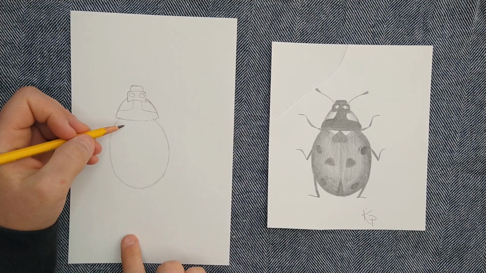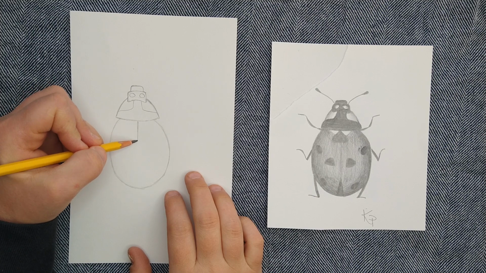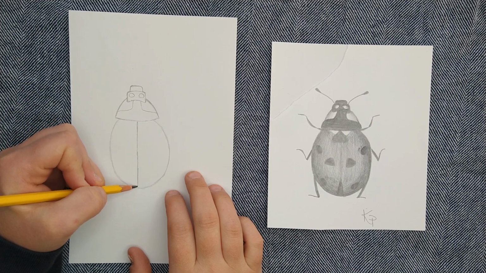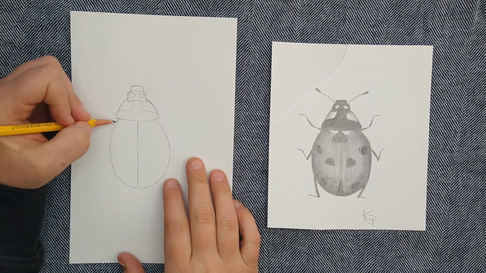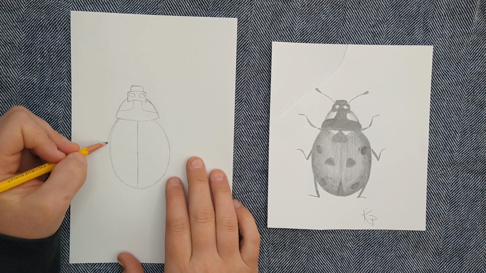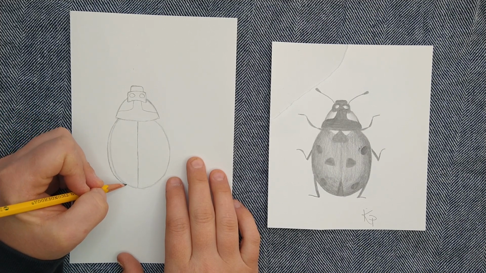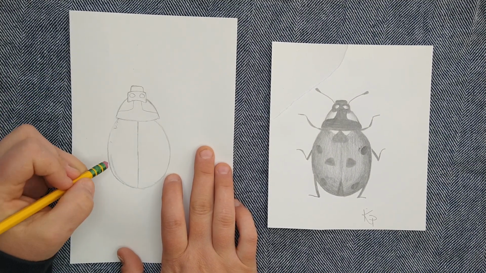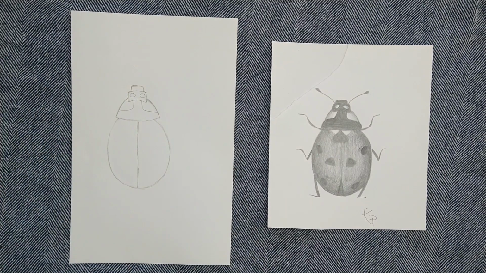Now, going down to the main body, we're going to draw a dividing line all the way down the middle. You can use a ruler if you need. And here I can see this side's a little smaller. So I might work and increase this one a little bit so that it looks more symmetrical. Make any adjustments as you go. That looks a little better.